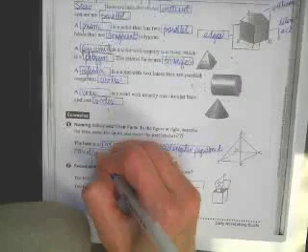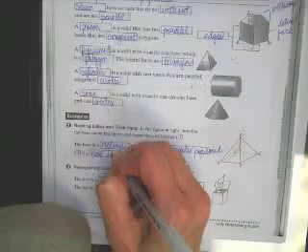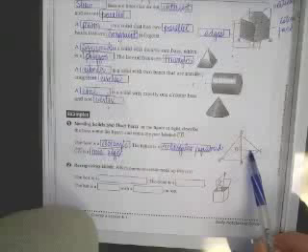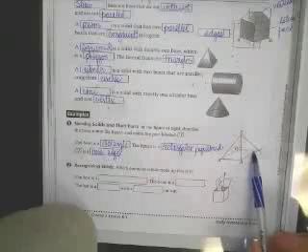Segment CD is a base edge. It is an edge, but we can be a little more specific and say base edge. Okay, so CD runs right back here in this dotted one.